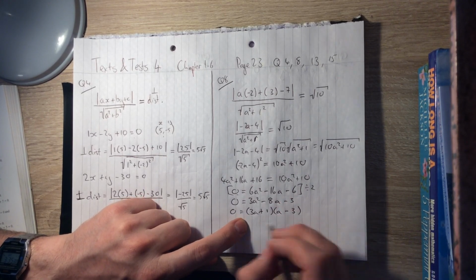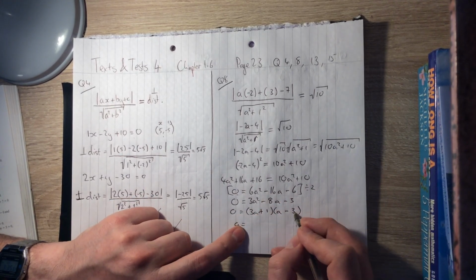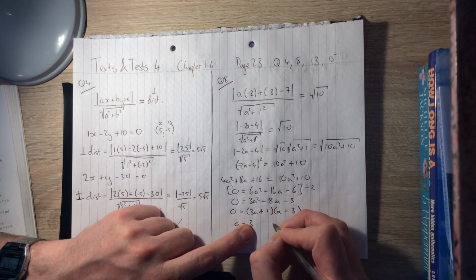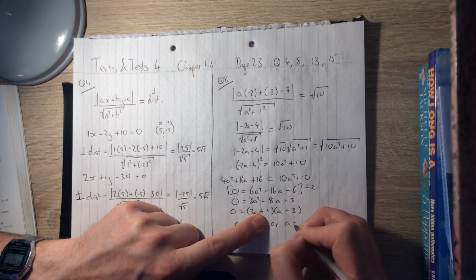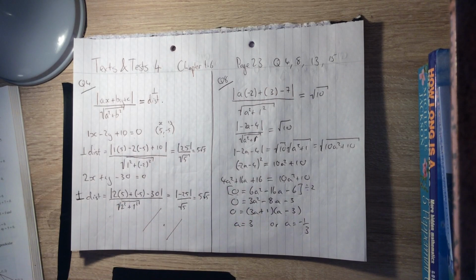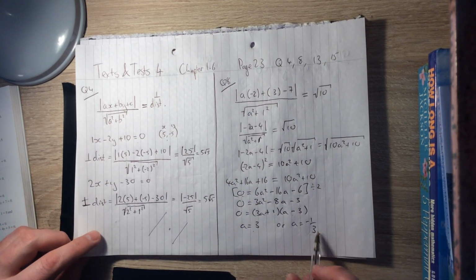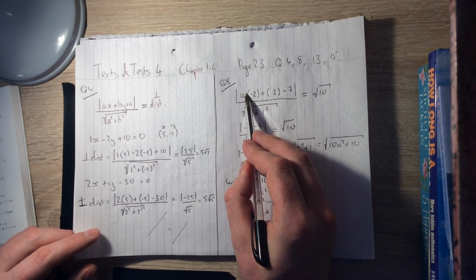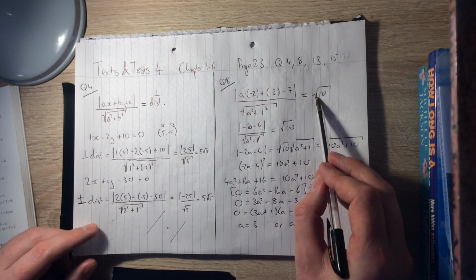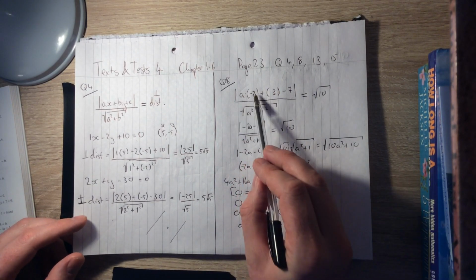So there it's factorized, and a is either 3, according to this one, or a is minus 1/3. So we've got two possible answers there for the value of a, because there are two lines that are a perpendicular distance root 10 from the point minus 2, 3.